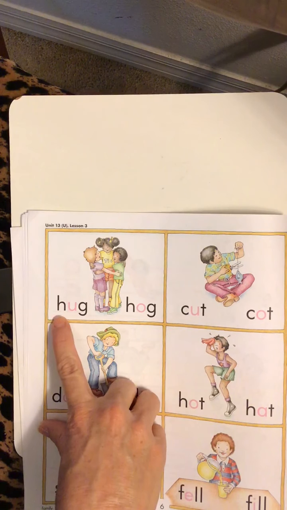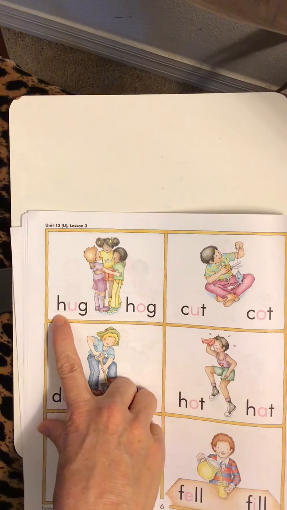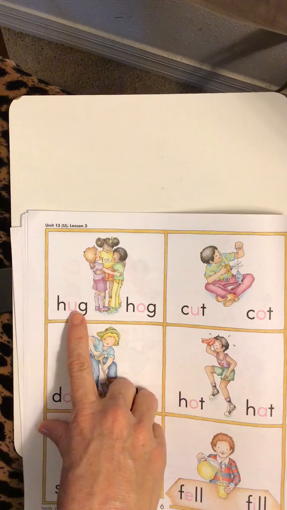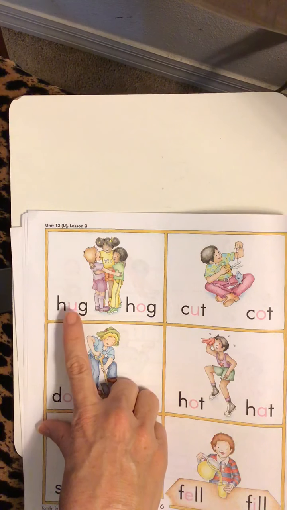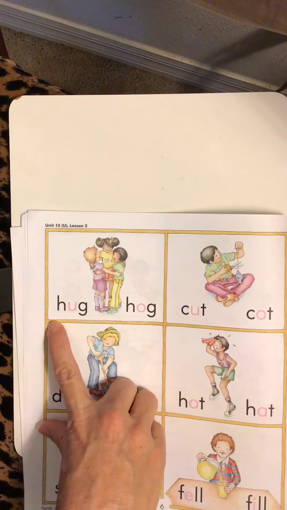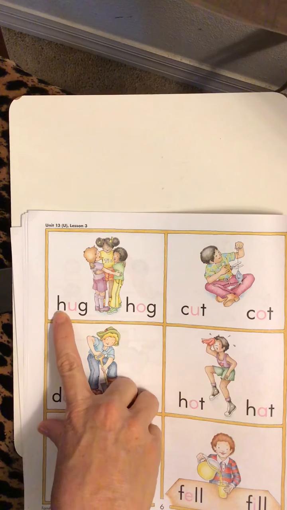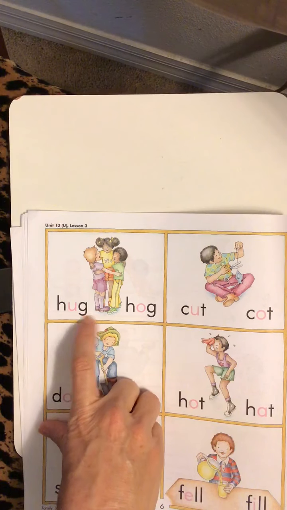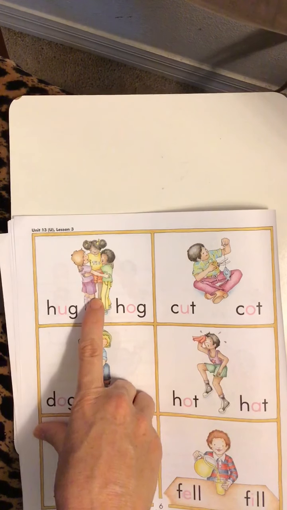Let's take a look at this first one. What letter is that? H. What sound does H make? Then we have our vowel, right? That's our letter of the week. U says u. How about G? G says g. Let's put those 3 sounds together. H, u, g. Hug.